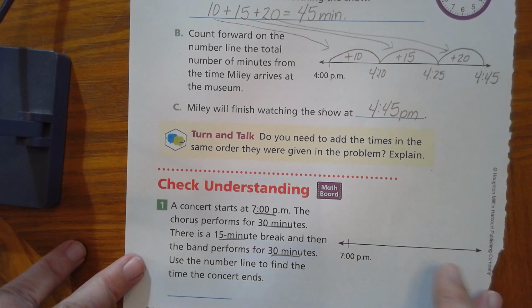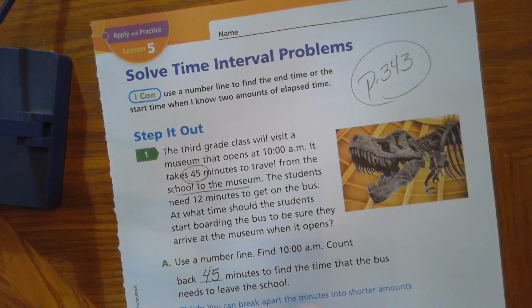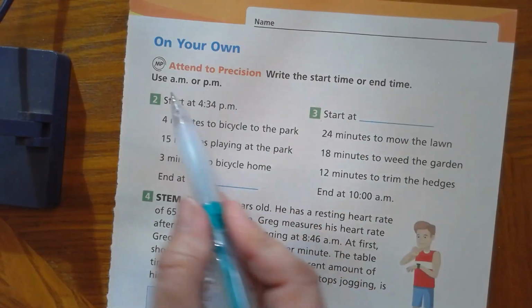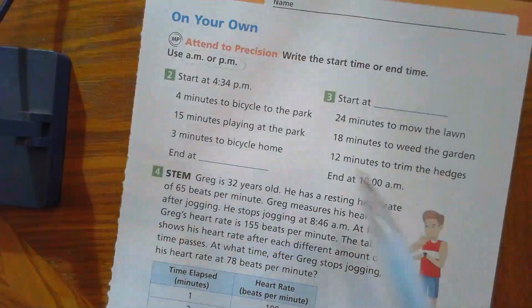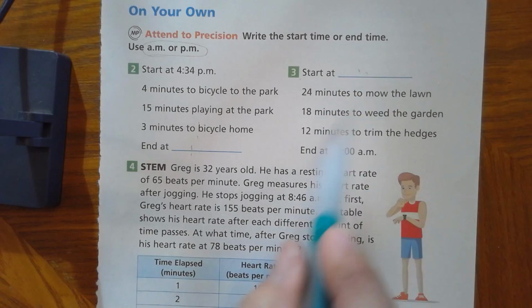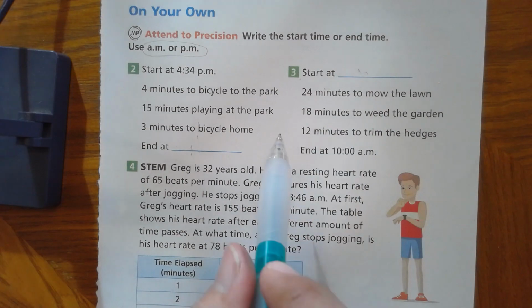All right. Then, whoops, let's try this side. Here we go. All right, so write the start time or end time. Use AM or PM. Don't forget about that. So here's your story problem. Here's your start time that you've got to figure out. So do whatever strategy you need to solve that. Use your number lines. Use a clock. Whatever you need to do.